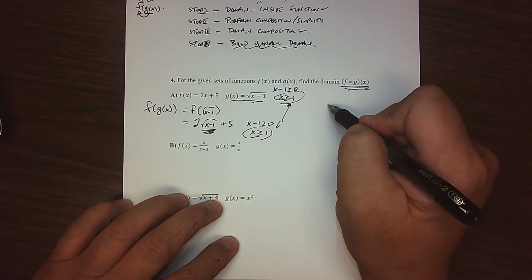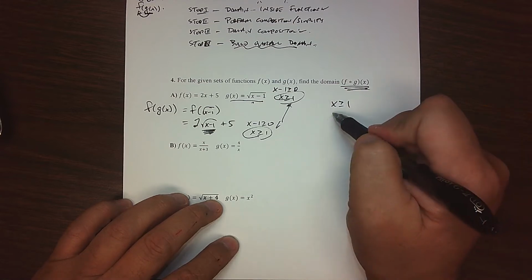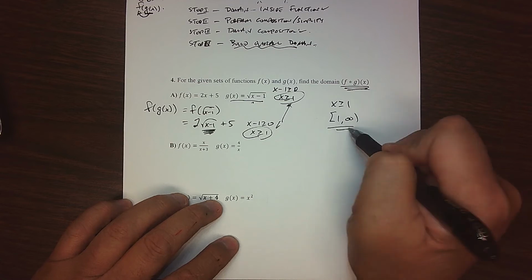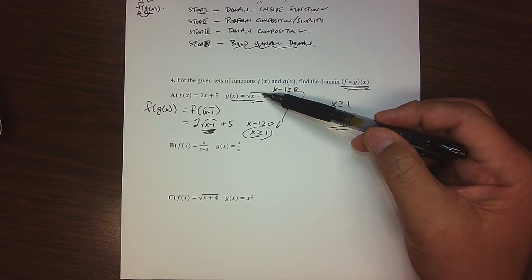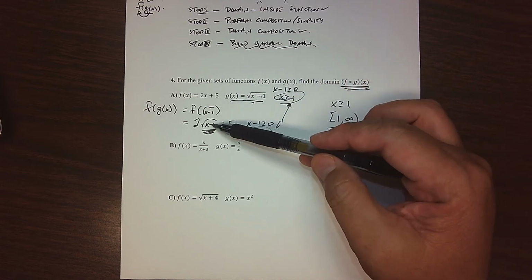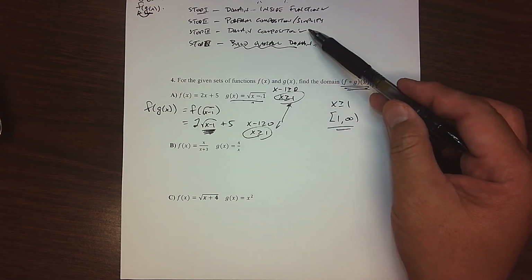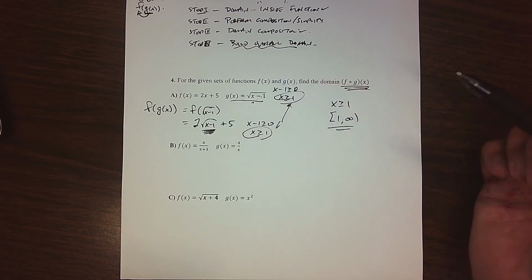So what's our overall domain? We have to make sure that x is greater than or equal to 1. In interval notation, that's 1 to infinity. So that's how we piece the story together: find the domain of what we're putting inside, perform the composition and simplify, which here required no simplification, and then find the domain of the composition. The only red flag is the same one we started with. We started with a red flag, we ended with a red flag, and that's where we're at.